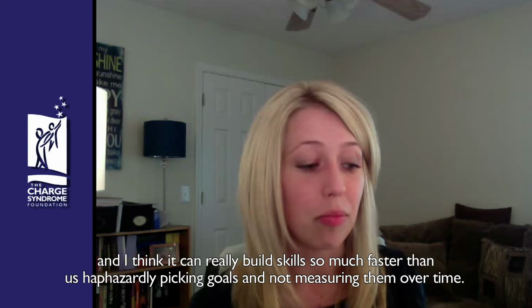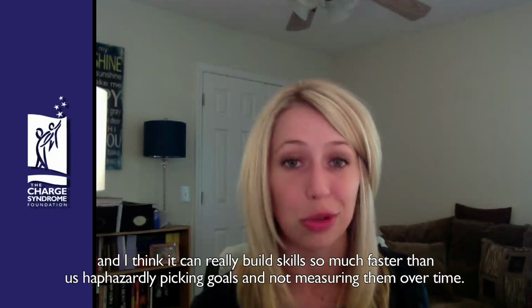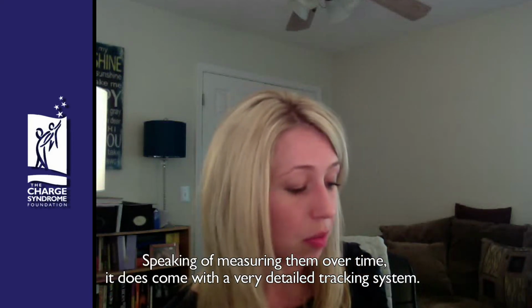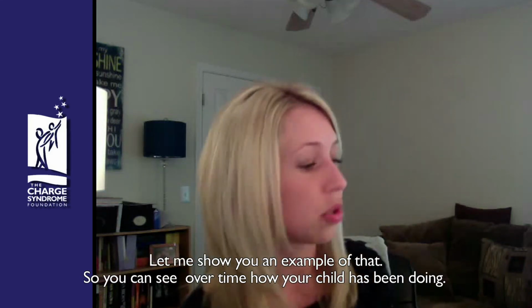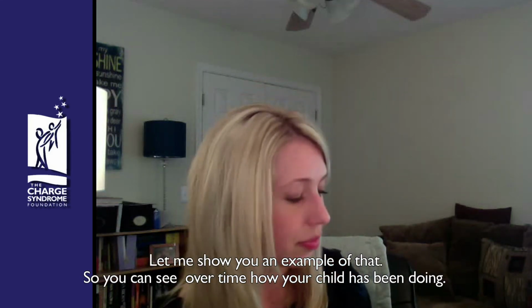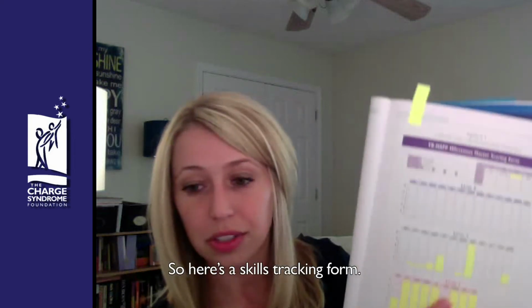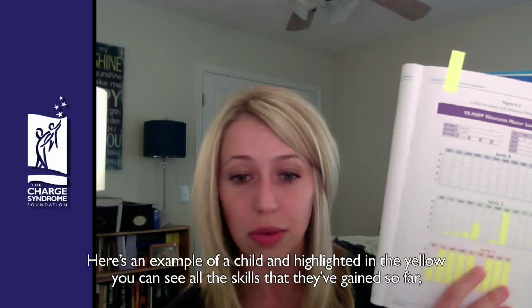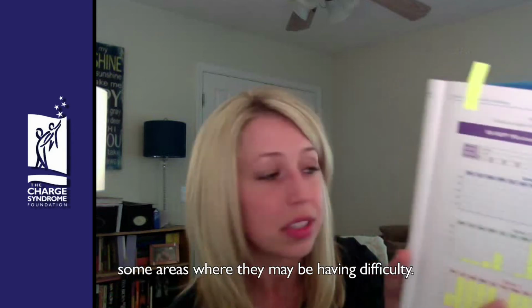And I think it can build skills so much faster than us haphazardly picking goals and not measuring them over time. Speaking of measuring them over time, it does come with a very detailed tracking system. Let me show you an example of that, so you can see over time how your child's been doing. So here's a skills tracking form. Here's an example of a child, and highlighted in the yellow, you can see all the skills that they've gained so far, and some areas where they're maybe having difficulty.